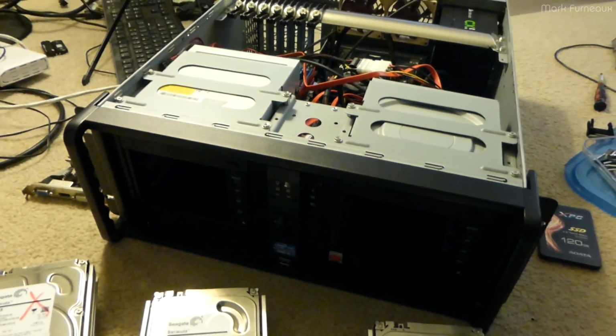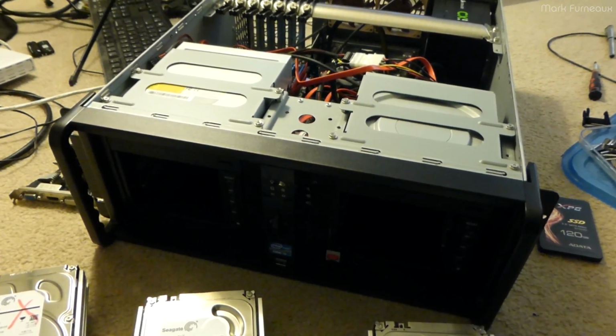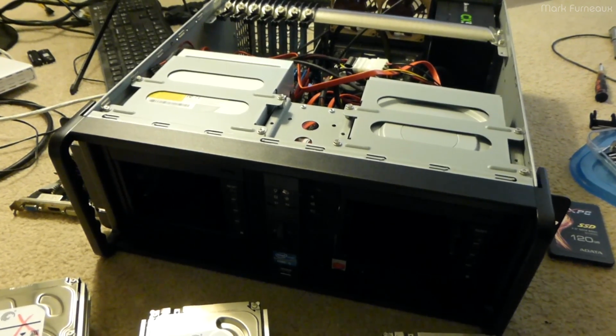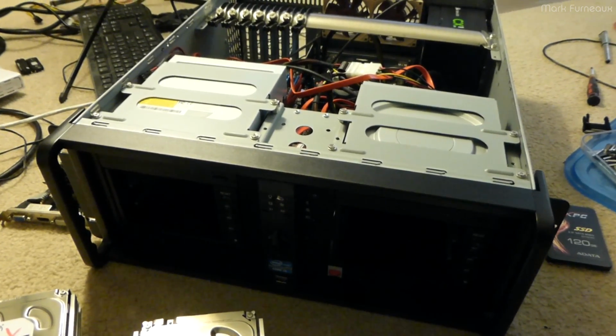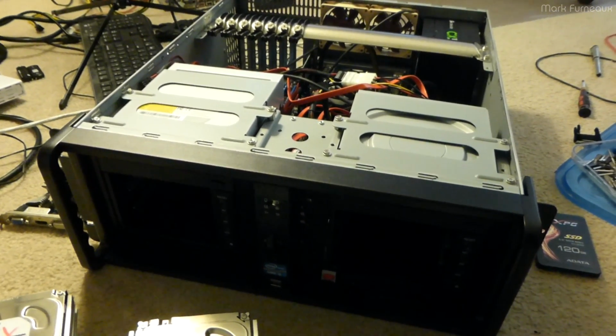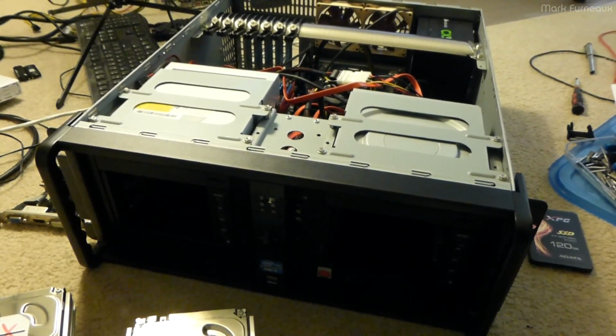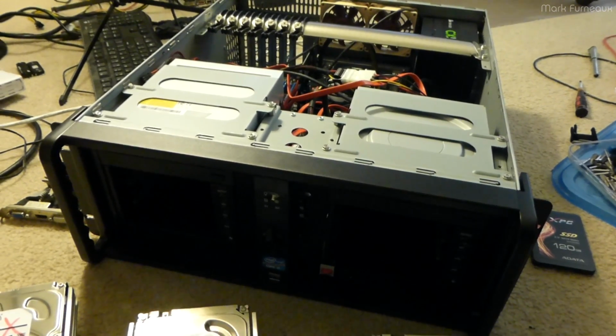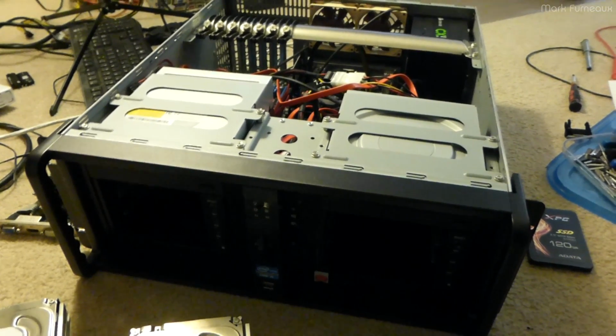This is a rack mount file and media server that I built back in 2012, and this is actually not located in my building. It's actually in a different city, so you can kind of think of it like a co-location server.